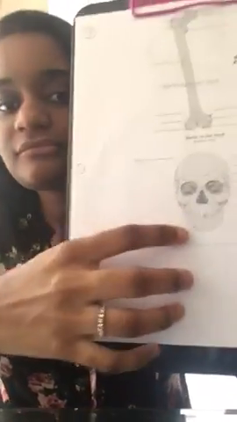Okay, so the first bones that I'm going to talk about are the bones of the skull, which are right there. There is the frontal bone. Then we have the temporal bone.